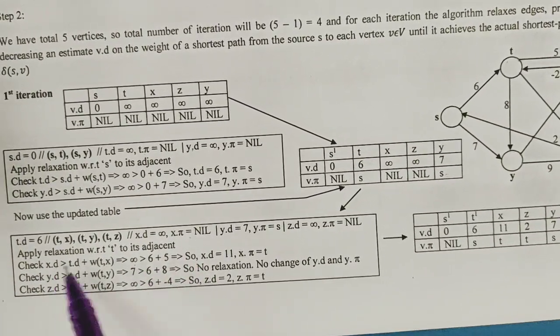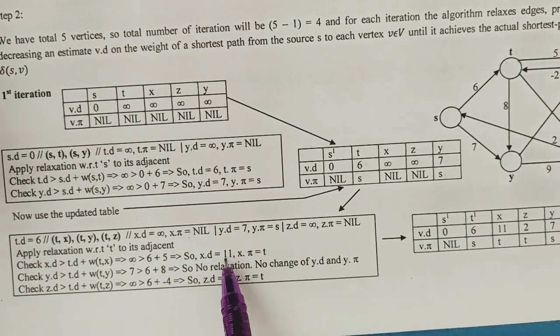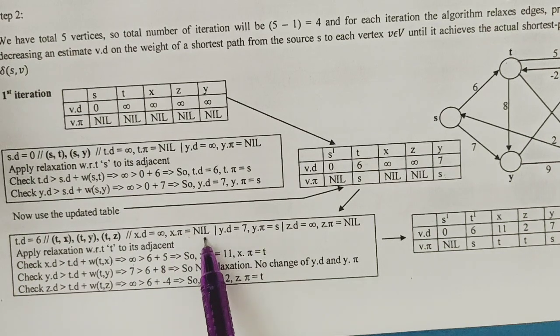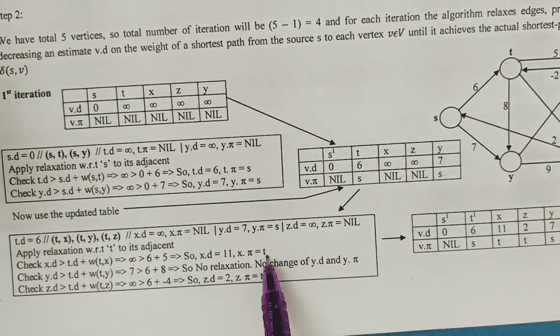So new x dot d is reduced from infinity to 11. Once its d value is reduced from infinity to 11, its pi value is definitely changing. Its earlier pi value is nil. Due to the presence of t, you can reduce its d value from infinity to 11, so the pi value will be t, because t is the responsible predecessor.